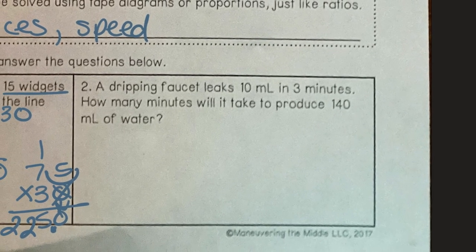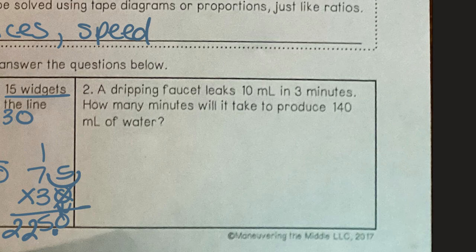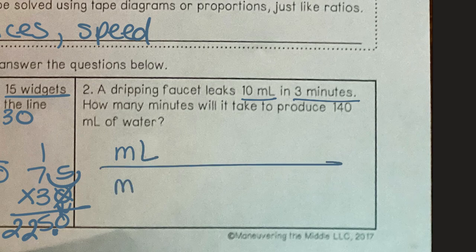Again, question number 2 is very similar. It says a dripping faucet leaks 10 milliliters in 3 minutes. How many minutes will it take to produce 140 milliliters of water? Okay, so again, we're comparing milliliters to minutes. So you can take your milliliters compared to minutes, because those are our 2 units of measurement here. And they said for every 10 milliliters is 3 minutes.